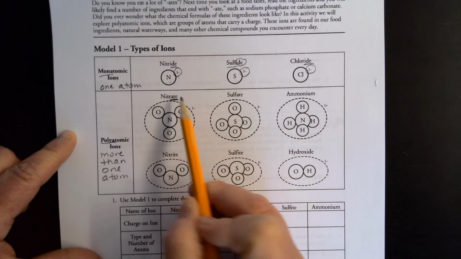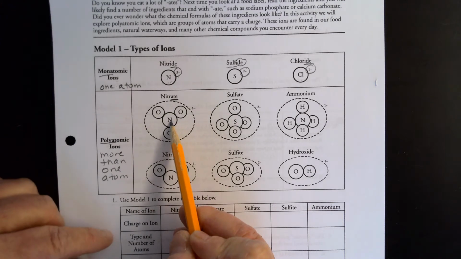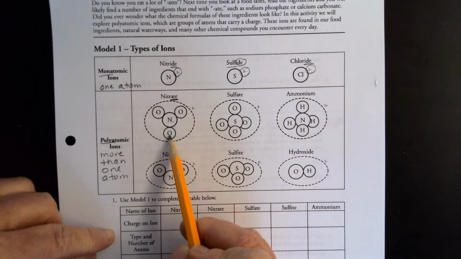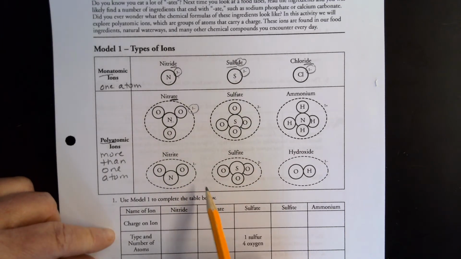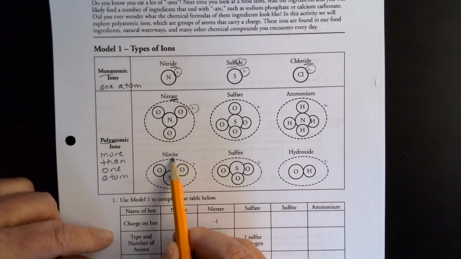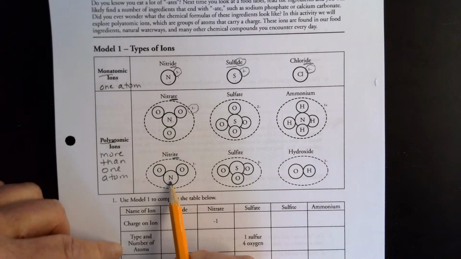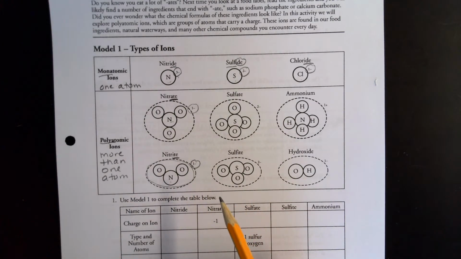Notice the ATE ending. There's more than one atom here. There's one nitrogen and 3 oxygens, with an overall charge of -1. Okay, so compare that to this polyatomic ion called nitrite with an ITE ending. It has one nitrogen and 2 oxygen atoms, and overall, that collection of atoms has a -1 charge.